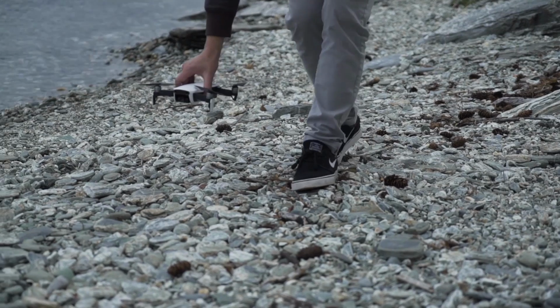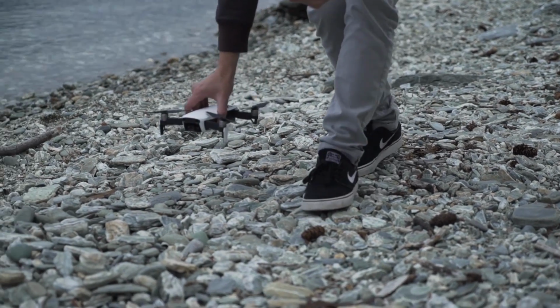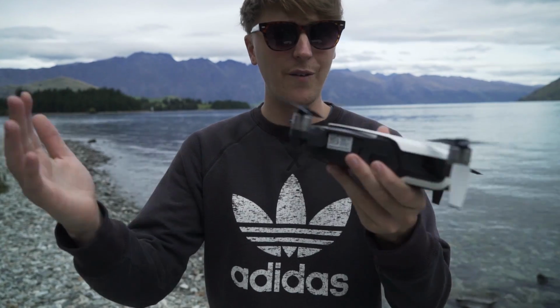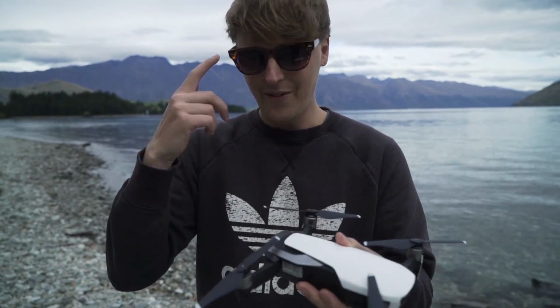I've done it a few times with this drone and I've got some really cool shots. So yeah, it's a bit different. It doesn't involve flying, but I think it's a cool tip. Think about it.